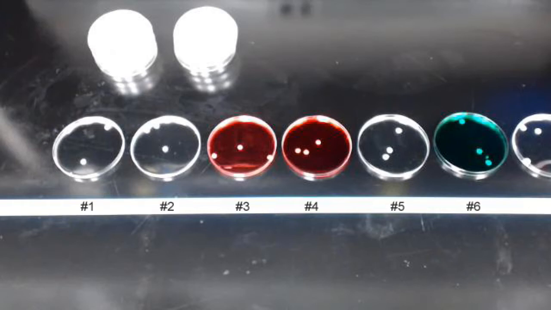However, I numbered them, and so each plate that you're going to be seeing here has a number assigned to it from left to right. The leftmost plate is number 1, all the way to the rightmost plate, which will be number 12. I'm going to read off what each antimicrobial is by number. Number 1 is 70% ethanol. Number 2, 70% propanol. Number 3, 5% phenol. Number 4, 10% phenol. Number 5, 1 molar silver nitrate.